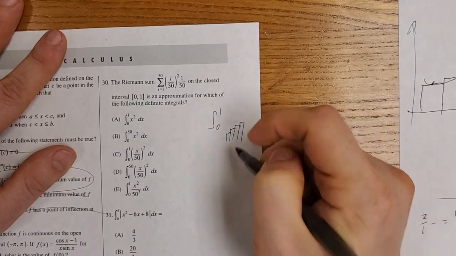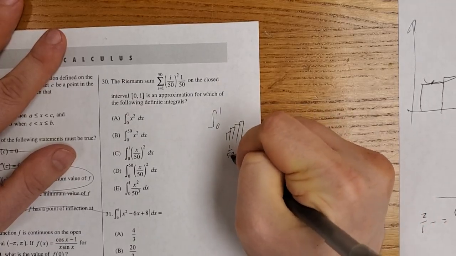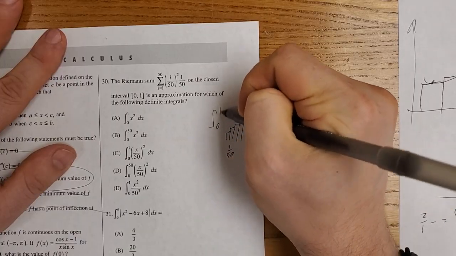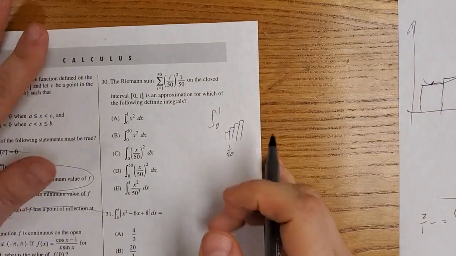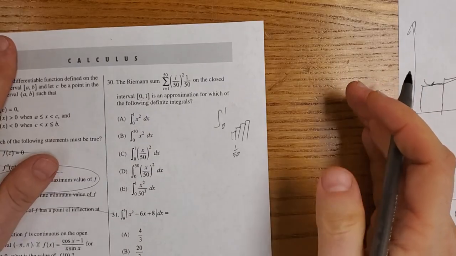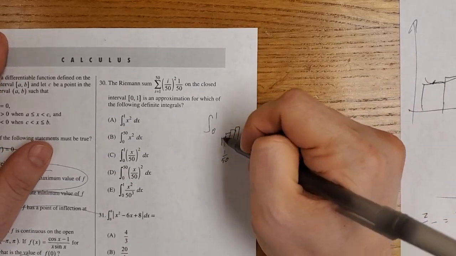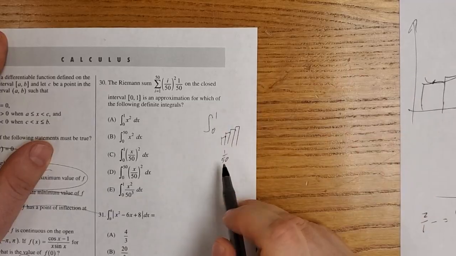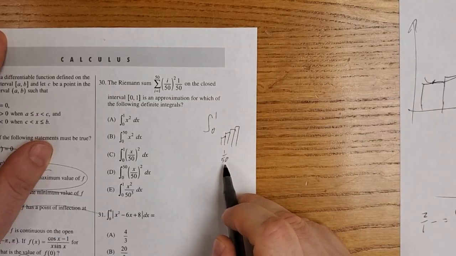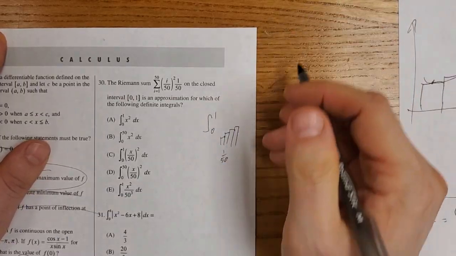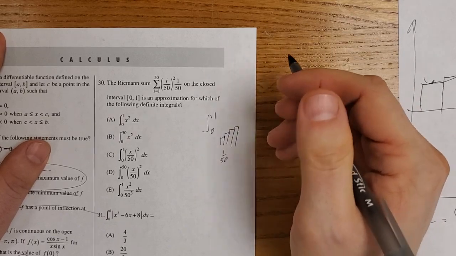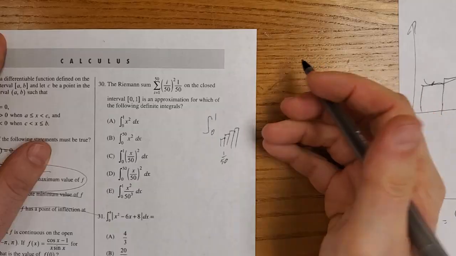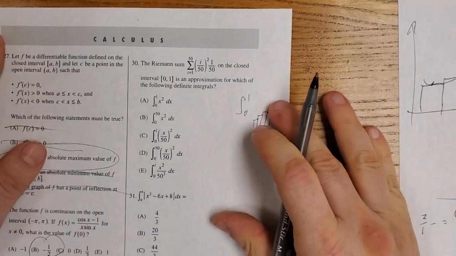So the width of each rectangle is 1 divided by 50. That interval, which is just 1, divided by 50, because there's 50 rectangles. So the height of all 50 rectangles, times the width of 1/50th, would give us that approximation of the area under the curve, which we would normally just get with a definite integral.